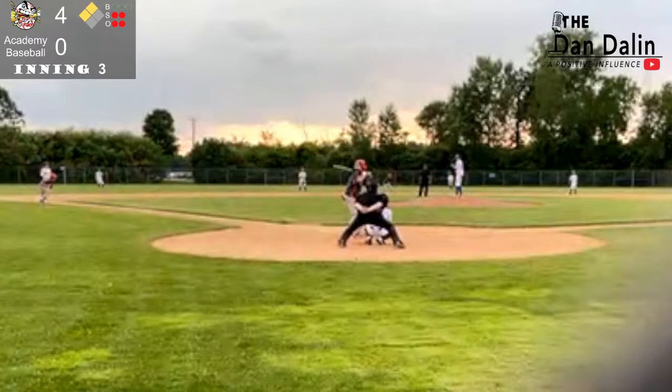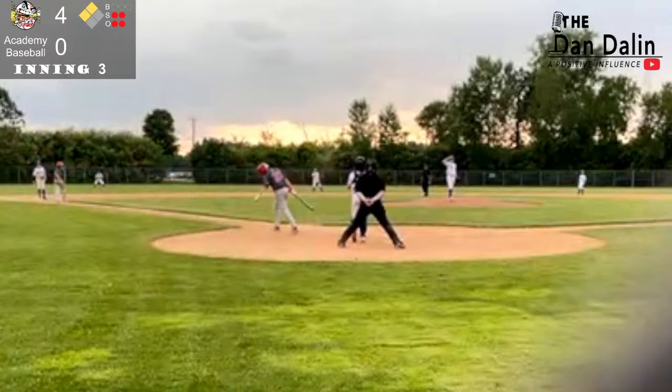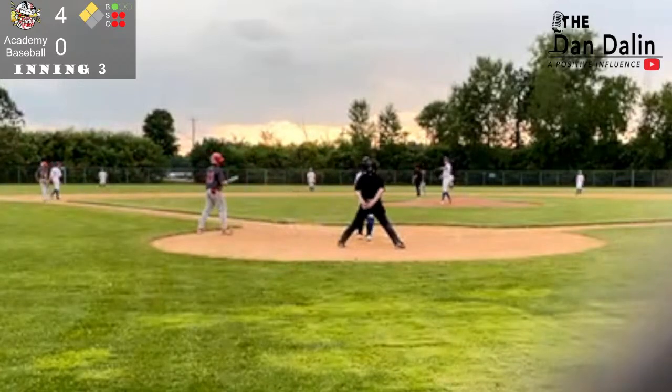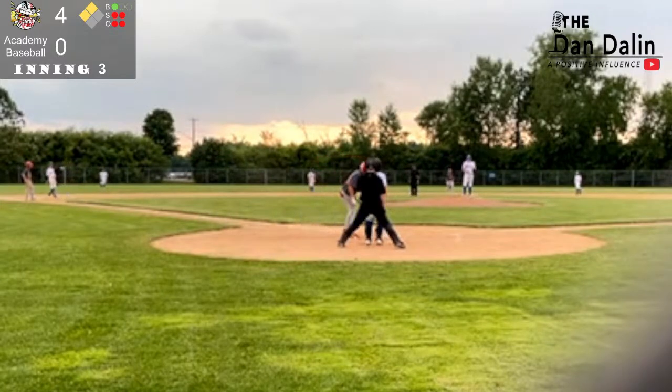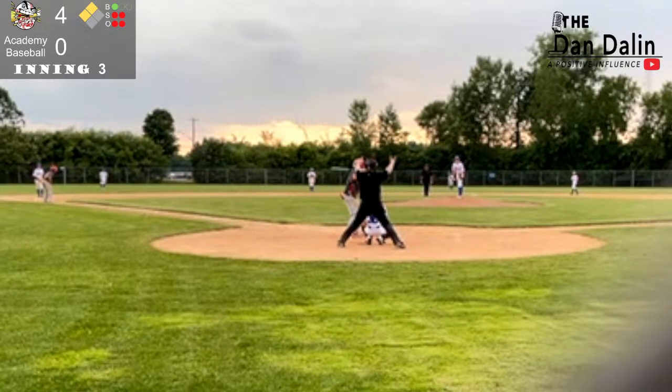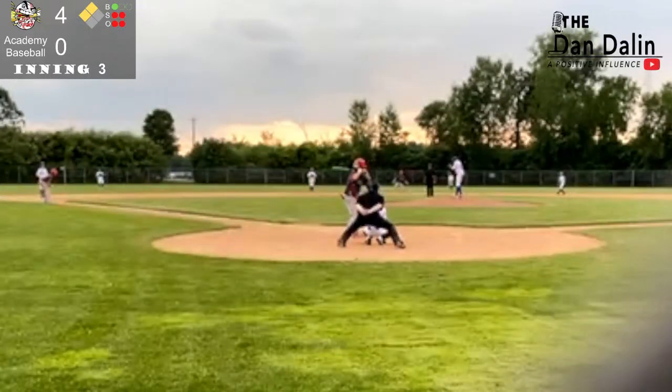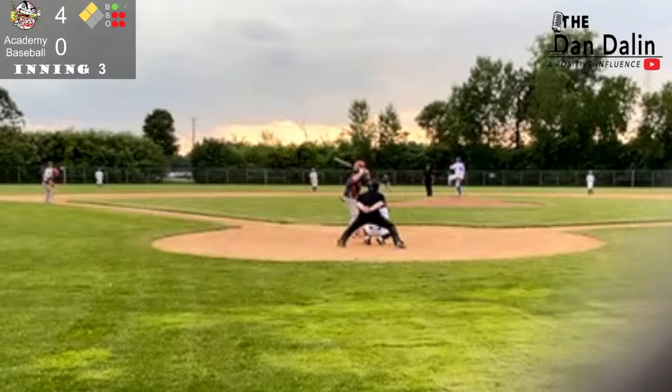Top of the third. 4-0 Fury. High and inside, ball 1. That one misses high.